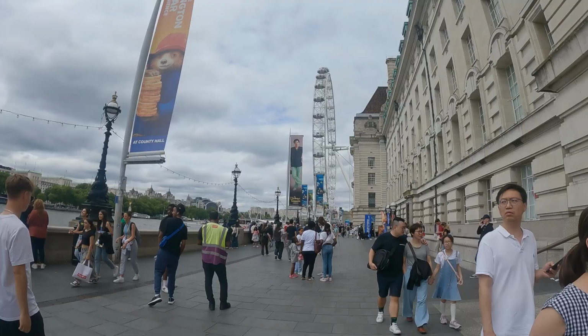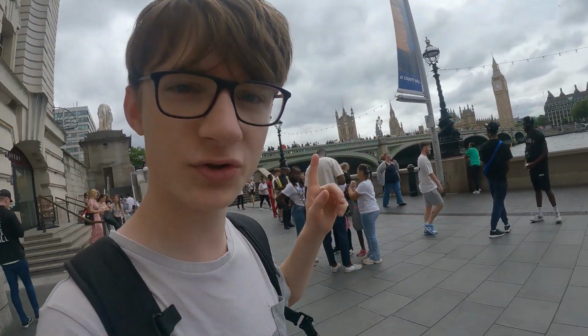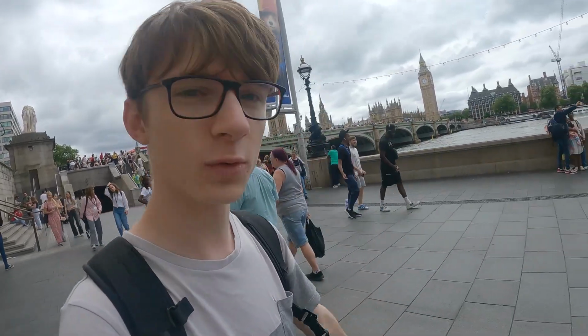Just come down the steps, and this is how we get to the London Eye. We can see the full bridge stretching across the river there towards Big Ben.